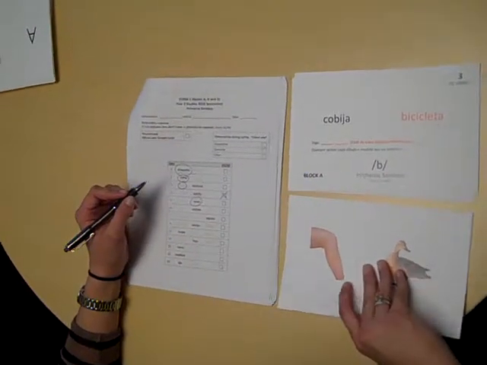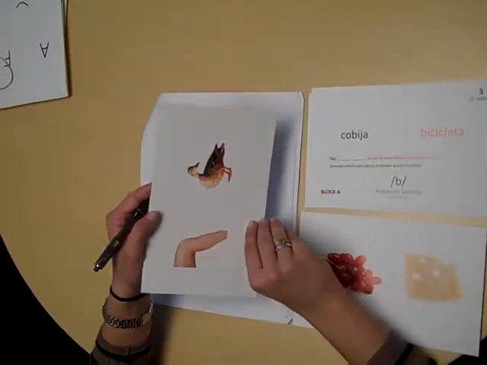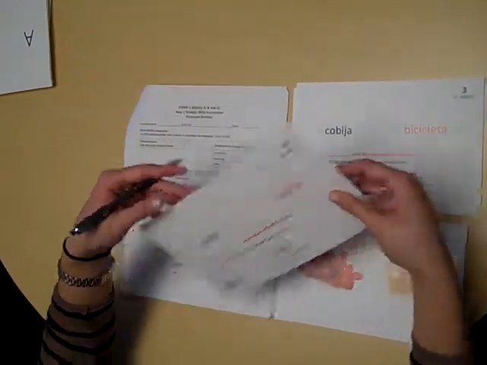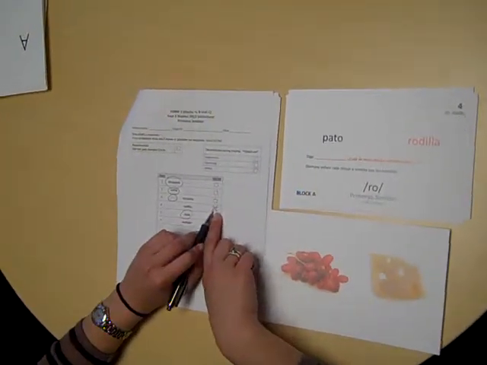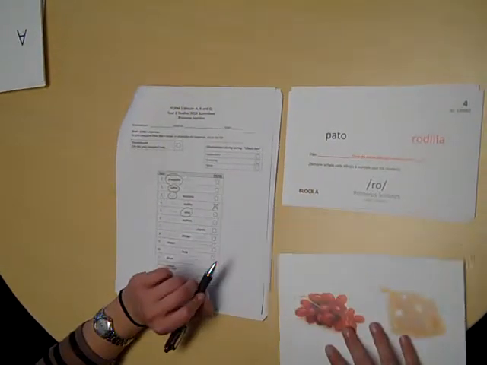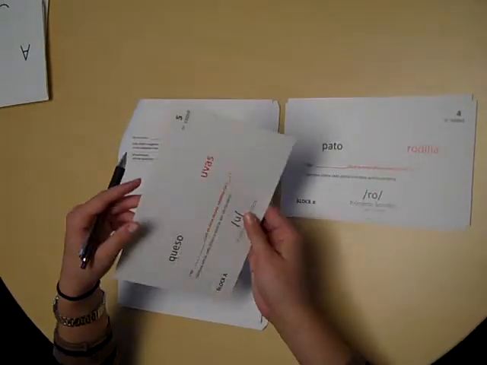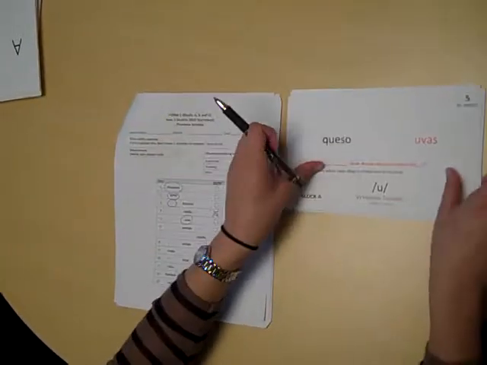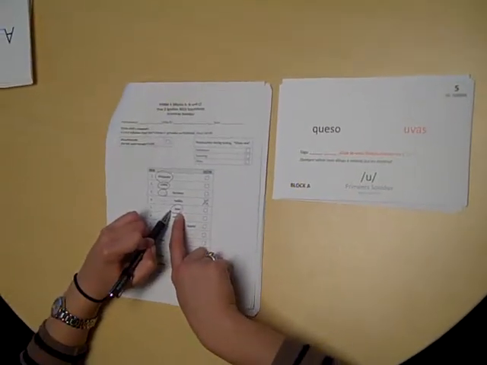And in number 4, Jose did not give me a response, so I reprompted him, and he still did not respond to this ro sound. So then I checked the don't know box because he did not give a response. And then for card 5, just like some of the other ones, he answered correctly. Target sound was u. He pointed to uvas. And so I circled uvas as the correct response.